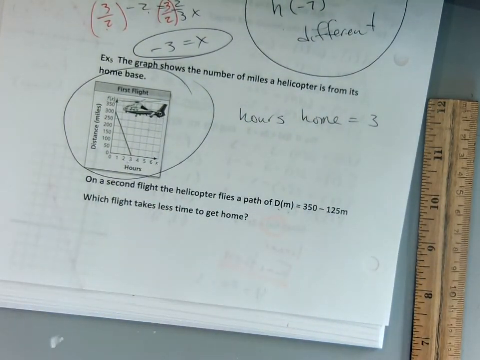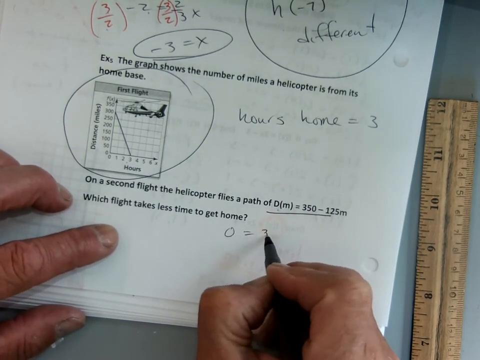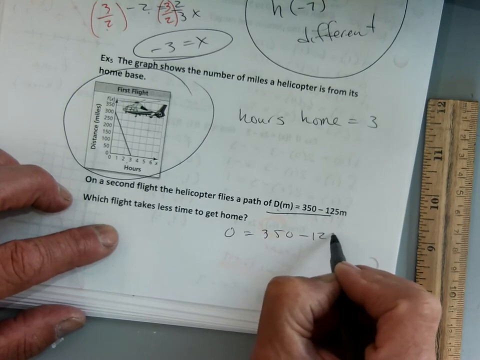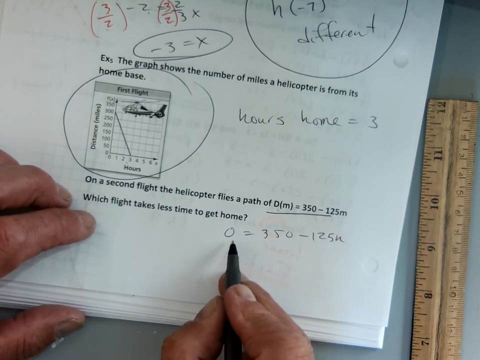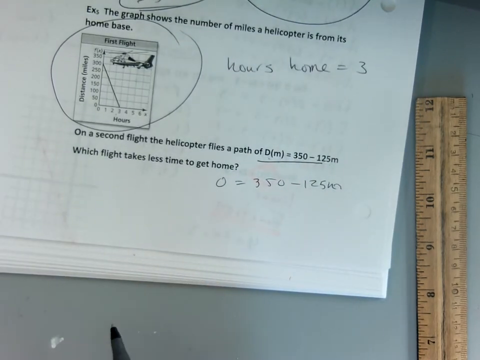Now, let me ask you an easy question. This is such a silly question, but listen carefully. When you're home, how far are you from home? Good. So that's how I'm going to solve this, right? I'm going to say the distance from home, so I'm going to take this equation and set it equal to 0. So I take flight 2. 0 equals 350 minus 125 m, because when you're home, your distance to home is 0. All right, now let's solve.